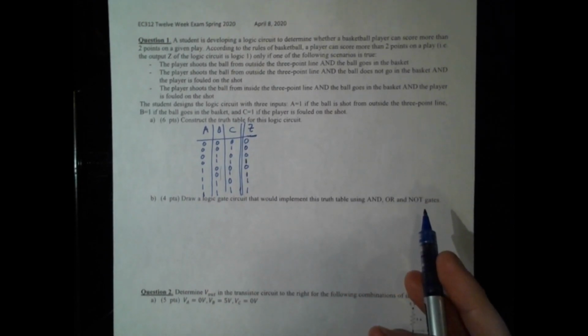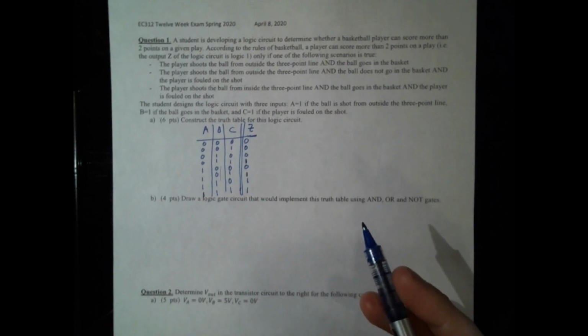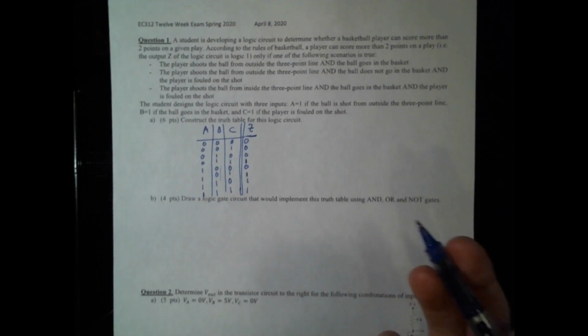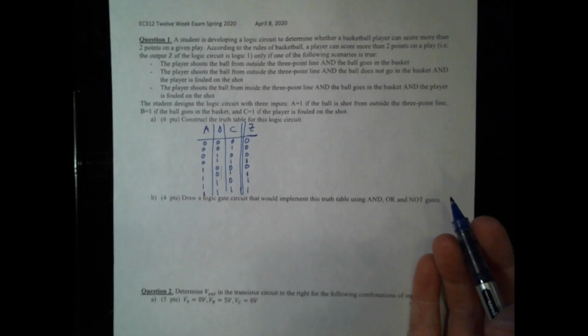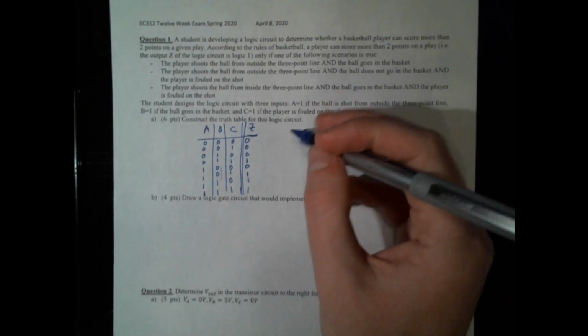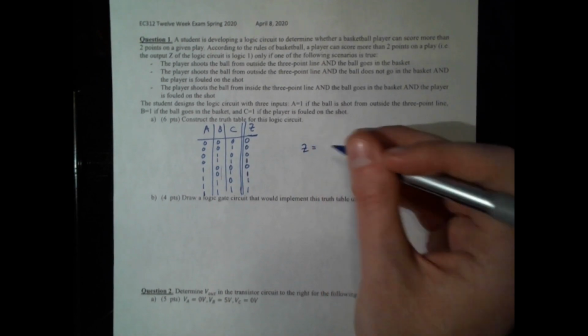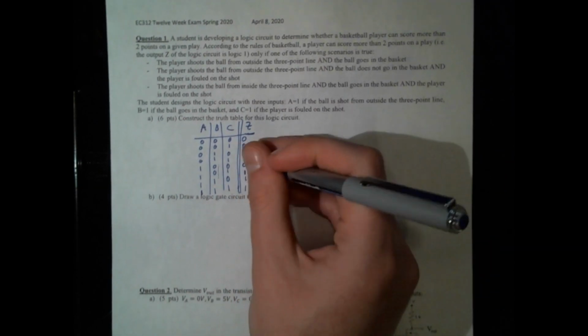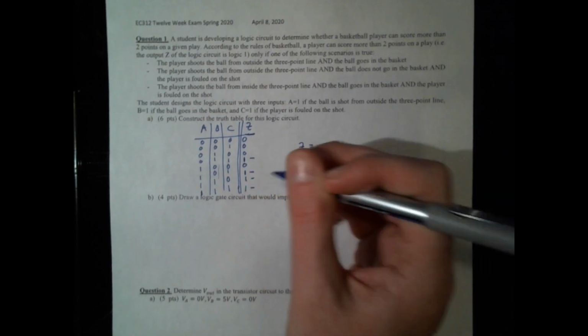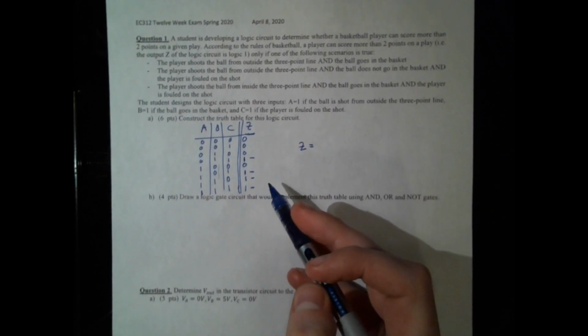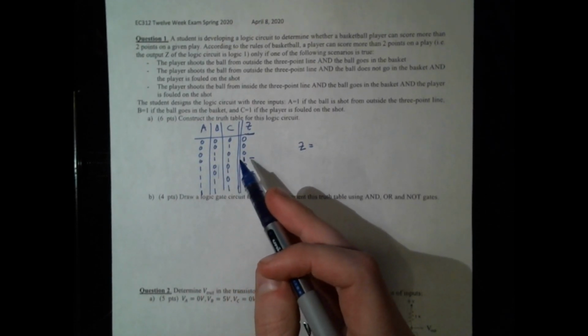Next, we need to draw a logic gate circuit that we could implement from this truth table using and, or, not gates. And so here we need to first do the sum of products. So we need to figure out what Z is. And there, again, we're looking at all of the rows in which we have a 1 as the output. And we're just using the variables that came into that.